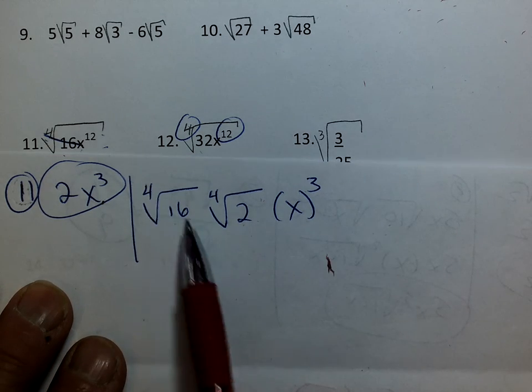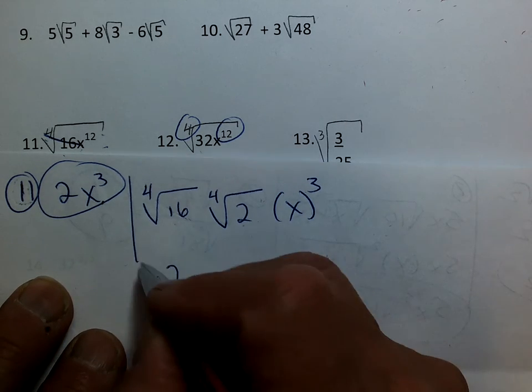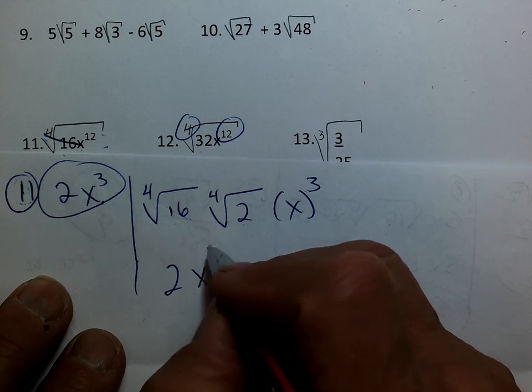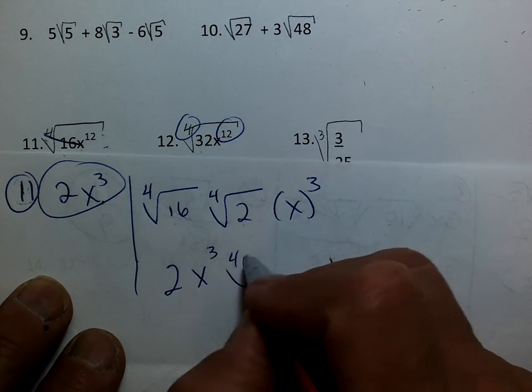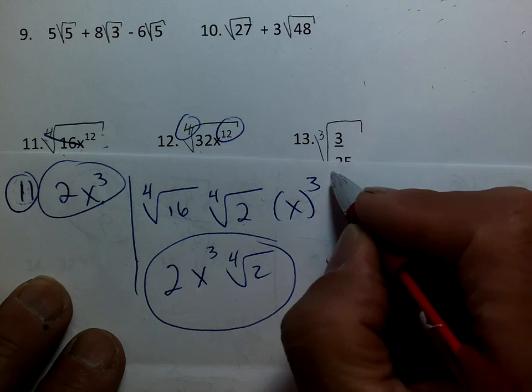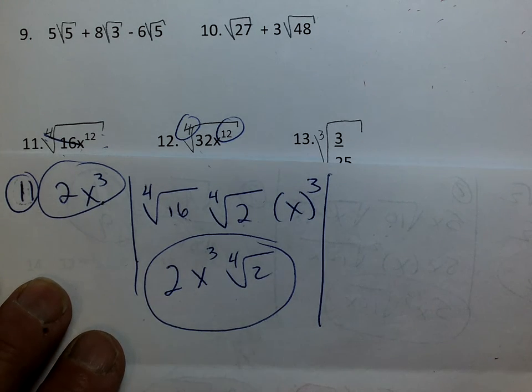We know the 4th root of 16 is 2. We have an x to the 3rd. And the 4th root of 2, ta-da, done, no more, end of story. Okay? That's all I got.